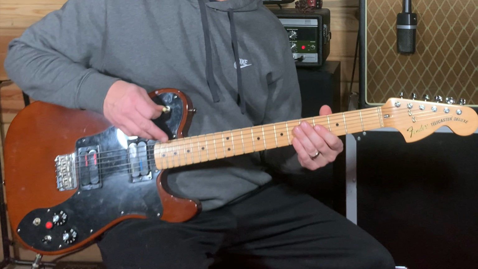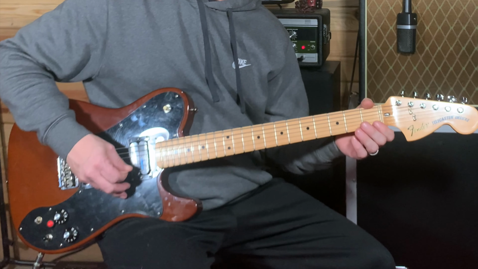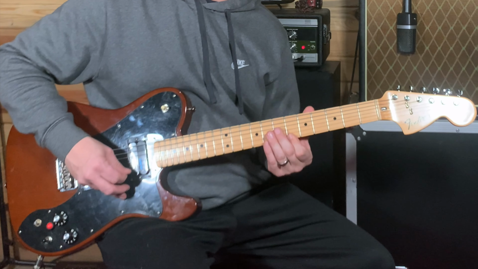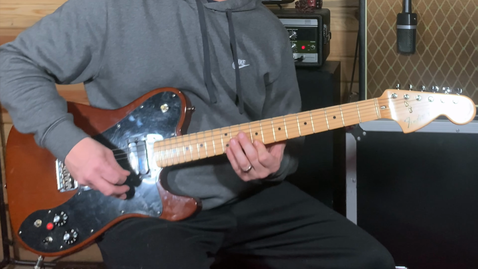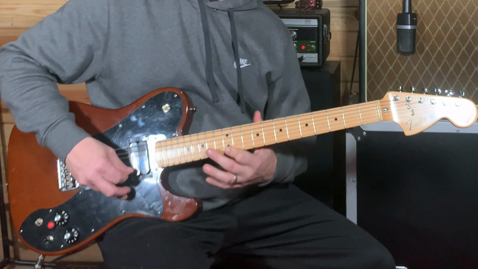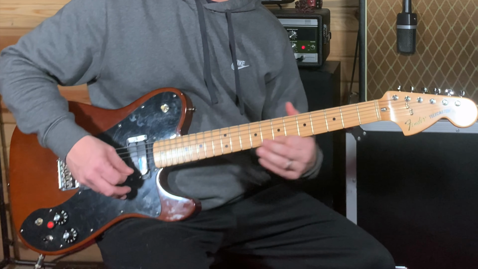And you already know the low E string, so that corresponds directly to the high E string as well. E, F, F sharp, G, G sharp, A sharp, B, C, C sharp, D, D sharp, E. High E open, high E on the 12th fret.